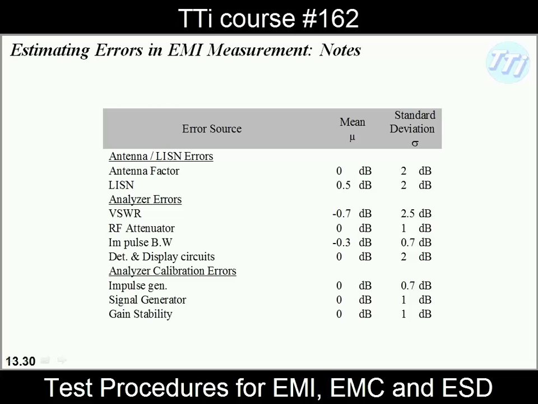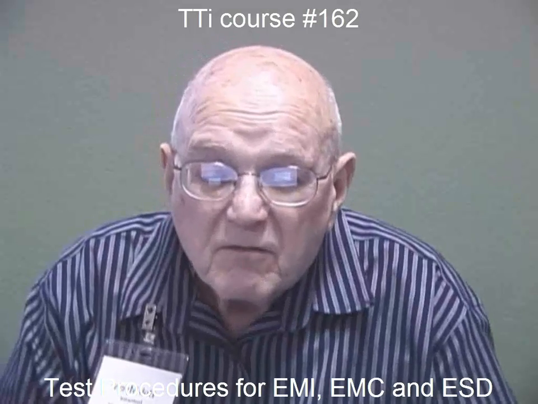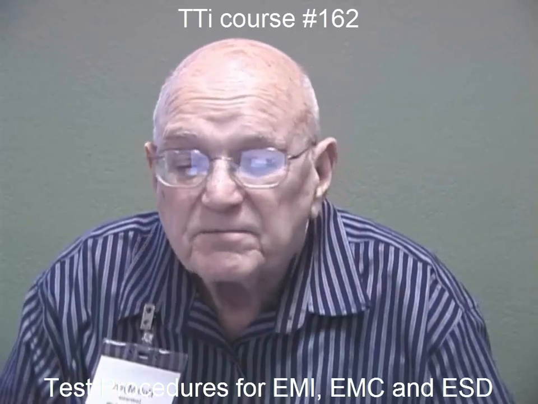So where are there measurement uncertainties in the system? Of course, what was one of the things that we actually used? Well, let's take a look at the LISN. Remember what the LISN is, guys? Stabilization. Yeah. Line impedance stabilization. That's correct. Is that important?